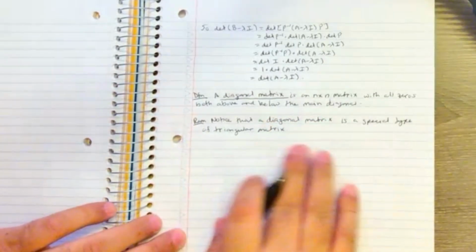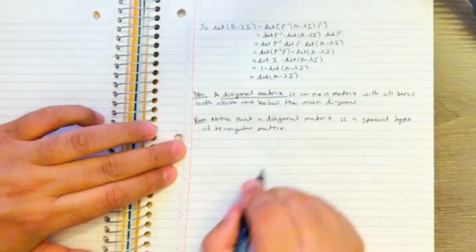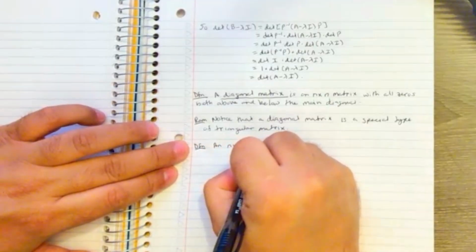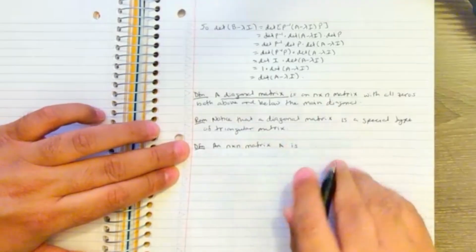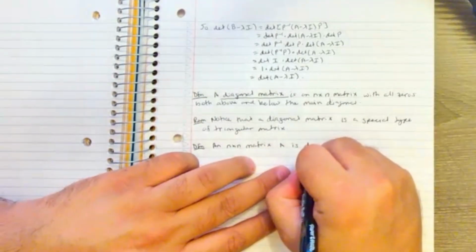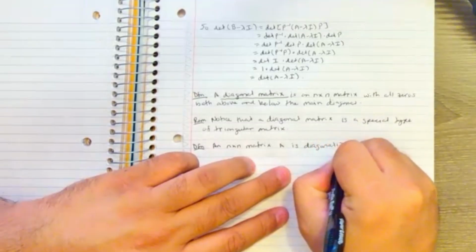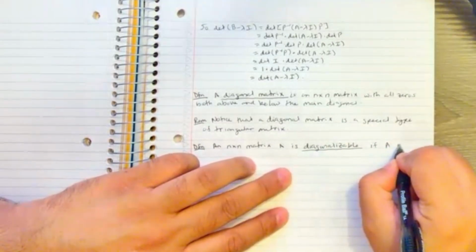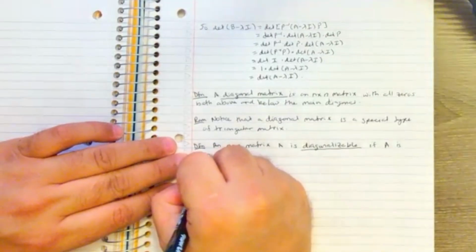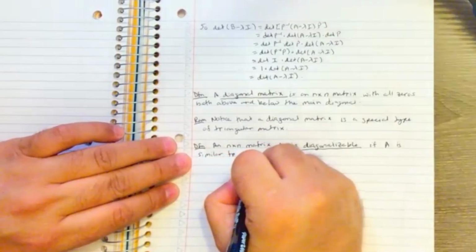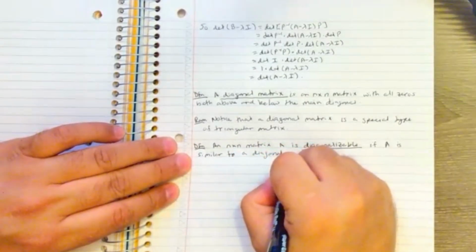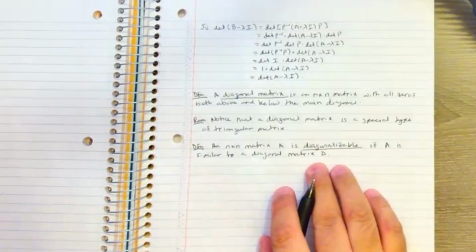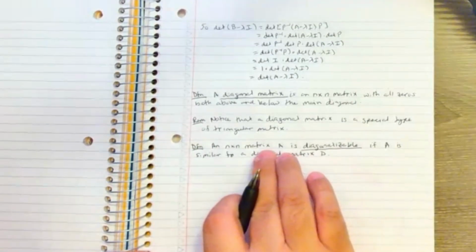And so the eigenvalues of a diagonal matrix are simply the elements on the main diagonal. So, new definition: an n by n matrix A is diagonalizable if the matrix A is similar to a diagonal matrix, which we'll call D. In other words, there exists an invertible matrix P such that D is equal to the product P inverse times A times P.